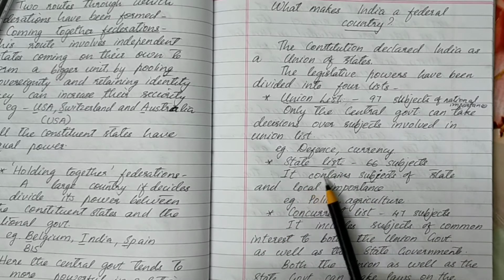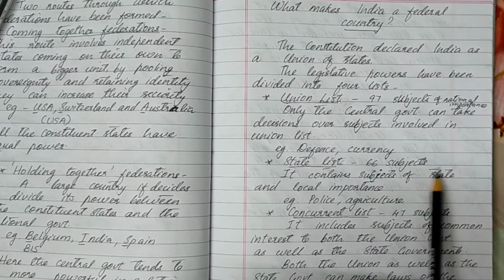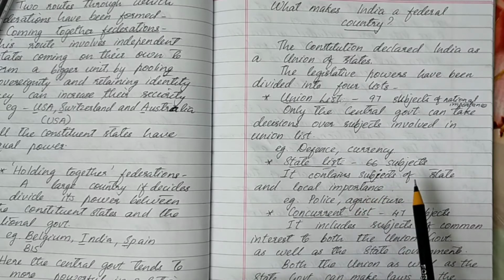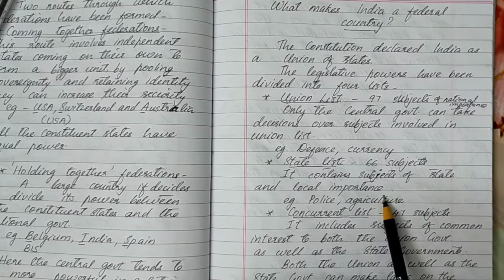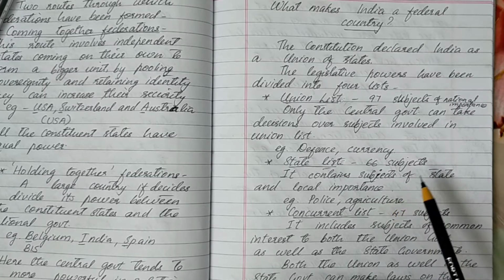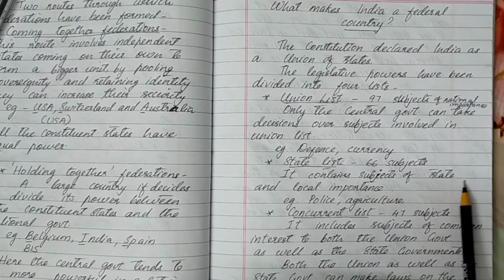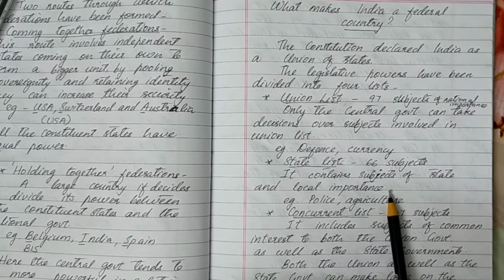Second is the State list, consisting of 66 subjects. The subjects that are of less importance have been given to the state government, and only the state government can take decisions over the subjects in the State list. So the center has no role to interfere in the State list. It contains subjects of state and local importance.